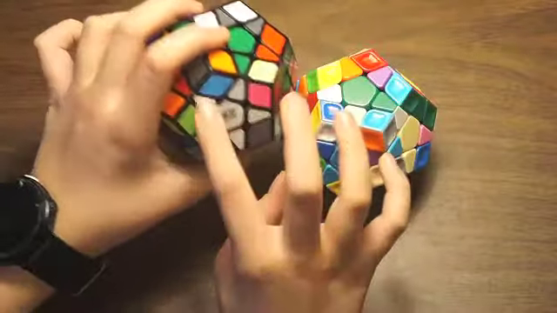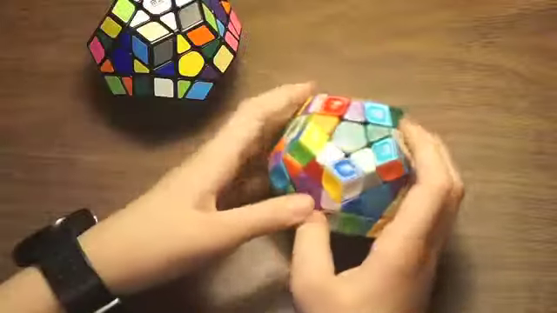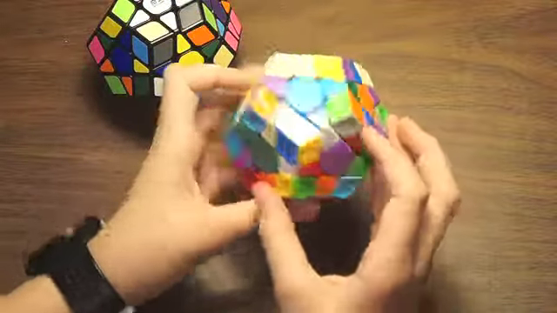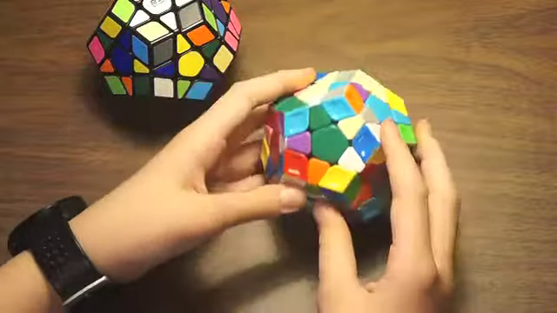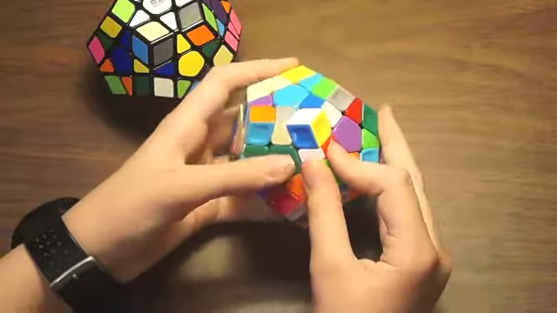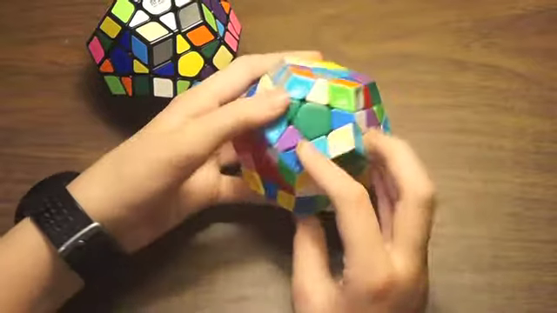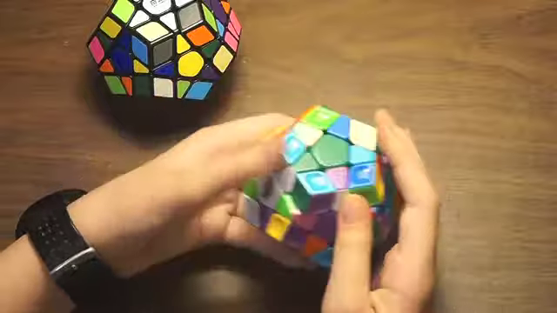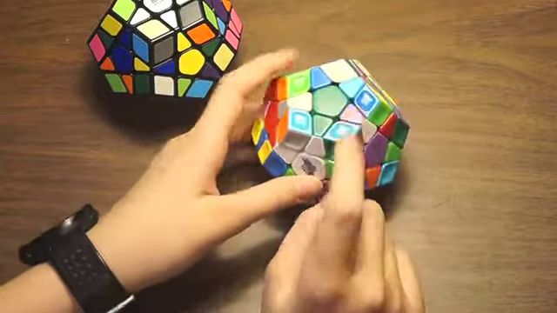So, back to this. Got the star on this cube, so I'm going to do it on this cube. Looks like I'm going to move the red and white piece to here so I can bring it over like that. And that one right there. I definitely like the green and white.